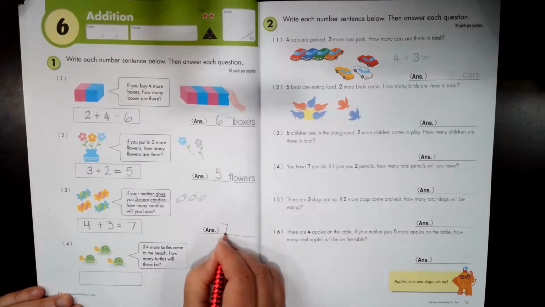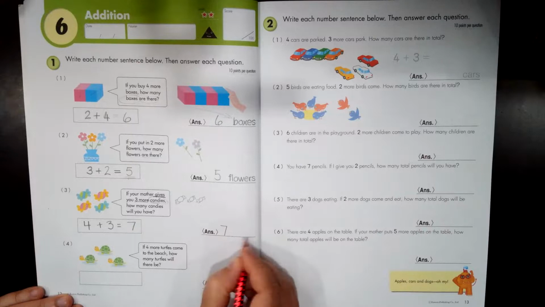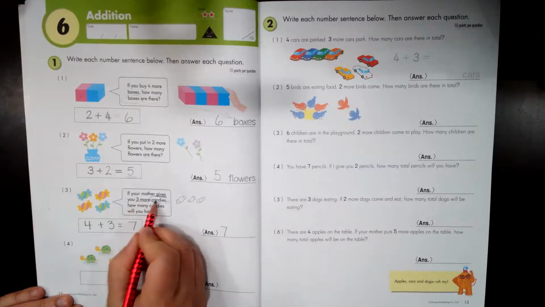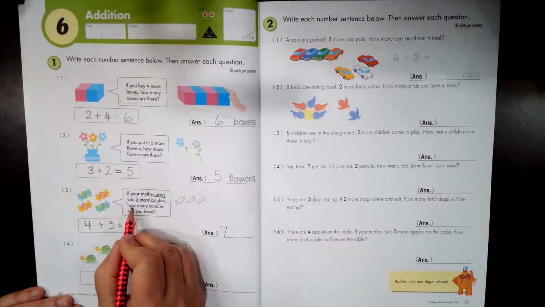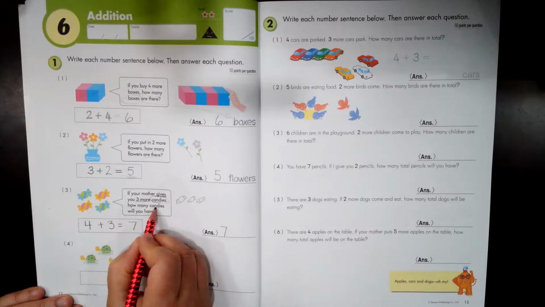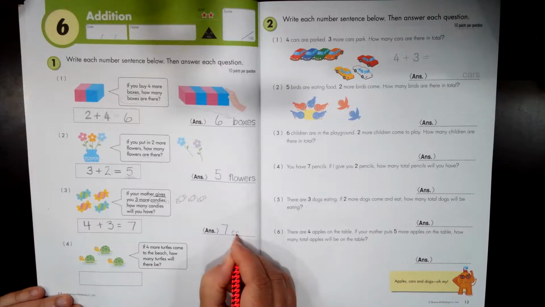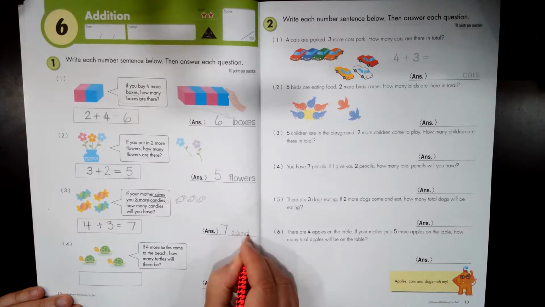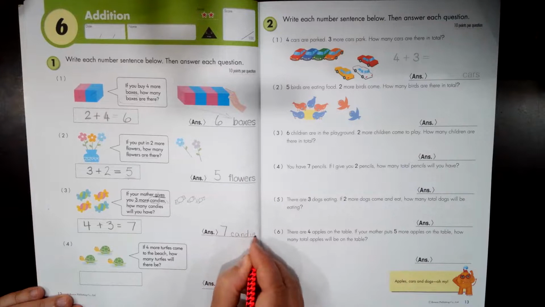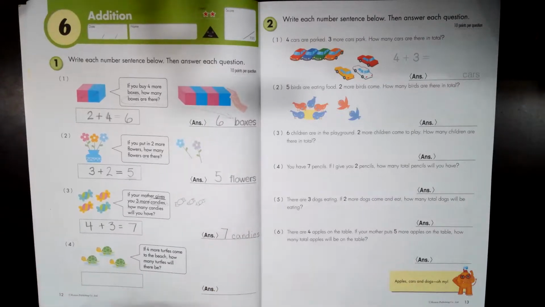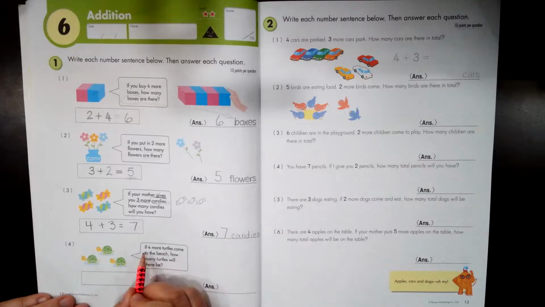The answer needs to be a 7. And what's that label going to be? Remember, they said they're giving us 3 more candies, and the question asks us, how many candies? So we need to write that word, candies. Always include your label. Try to do this one by yourself.